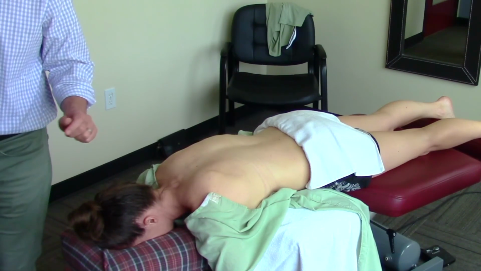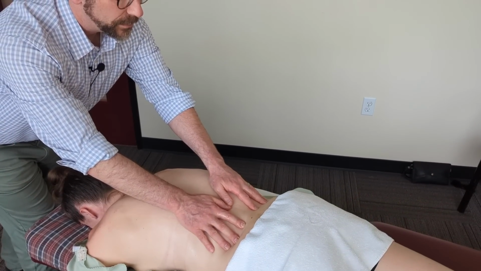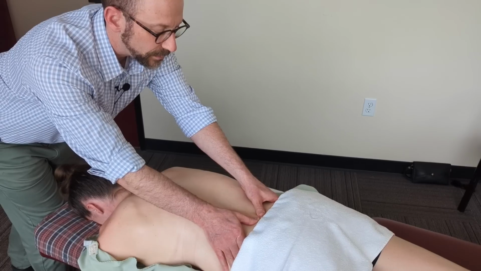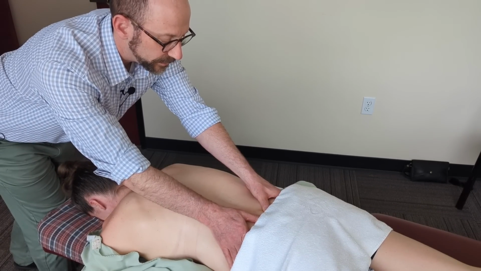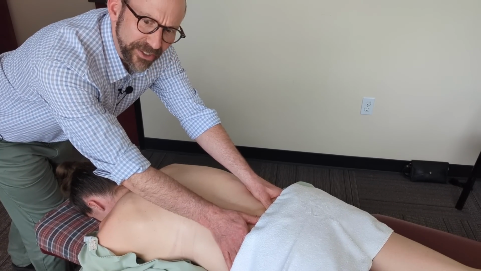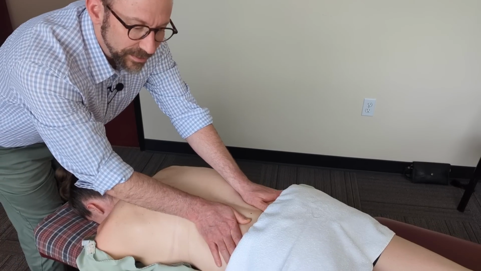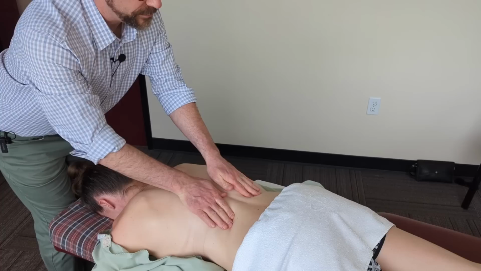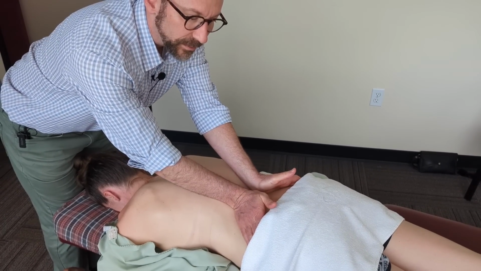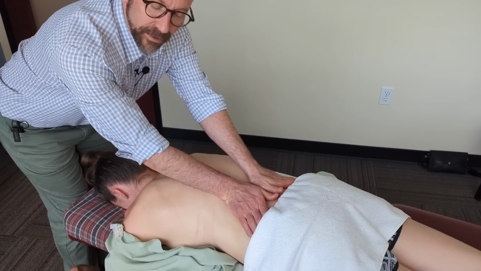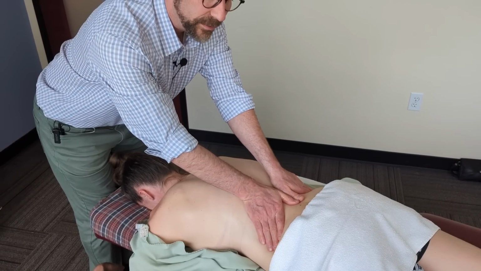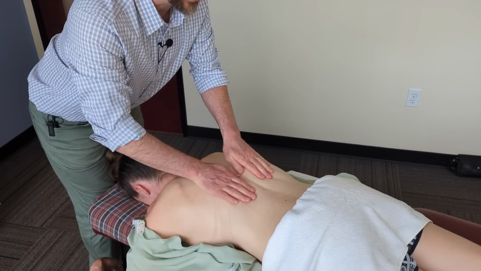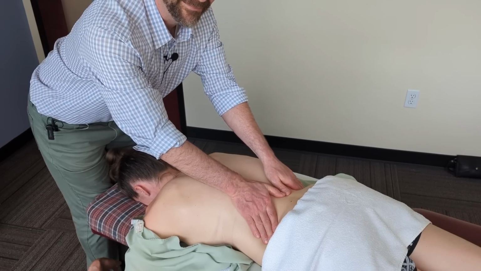Let's get a little oil on our hands, and as usual, just some gentle traction on the sacrum, on the pelvis. Just an easy stretch of those iliolumbar ligaments and lumbosacral ligaments. Heels of my hand coming into the lumbar erectors a little bit. Nothing aggressive, nothing hard. Just kind of saying hello. Always looking for circulation and mobility.